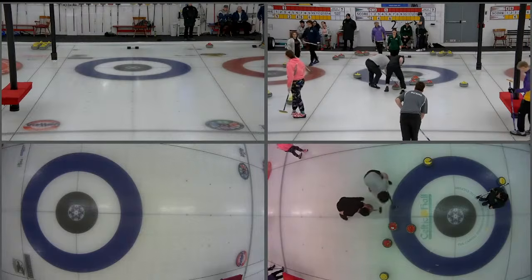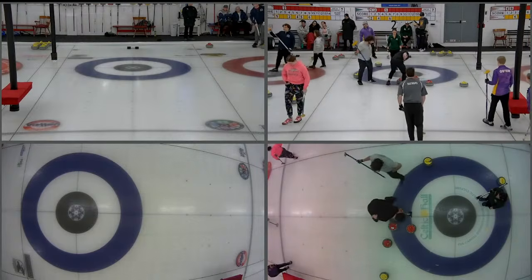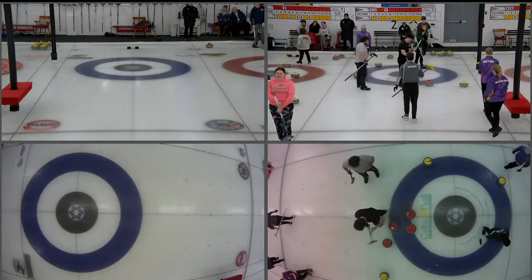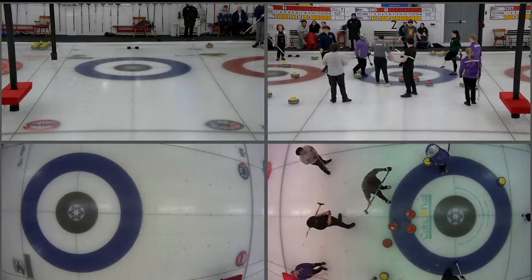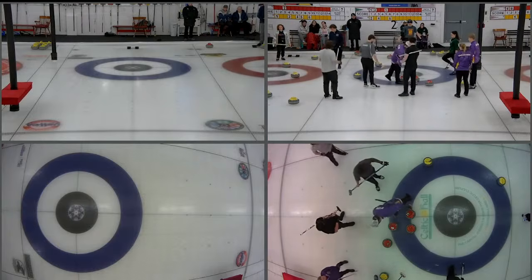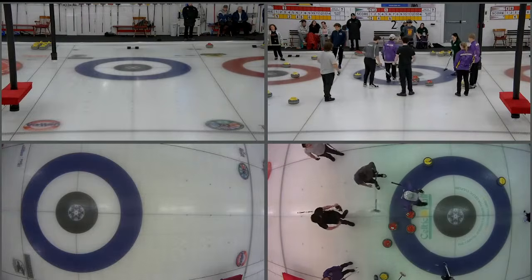Seems like the line is pretty good. The weight looks like it's going to be good enough. And that's probably 3 red there, so Castleton would take a 2-shot lead. Waiting on confirmation.